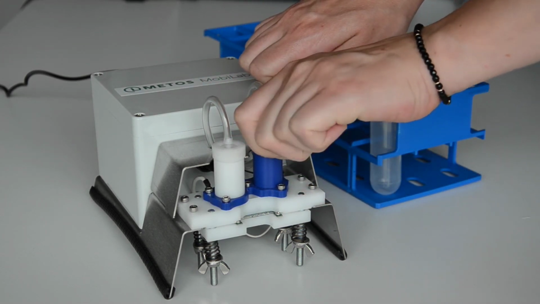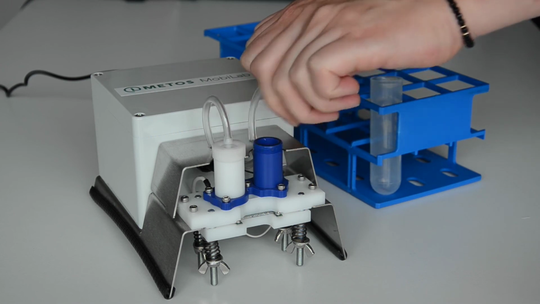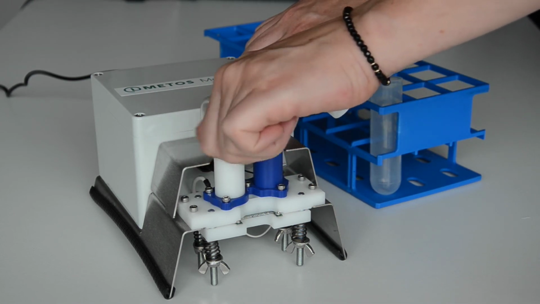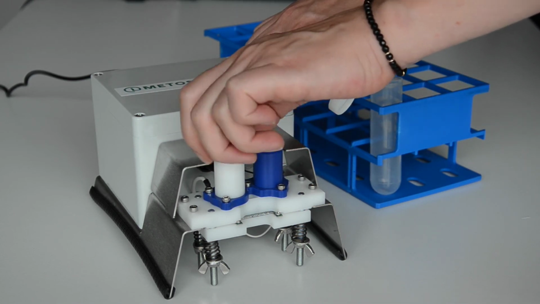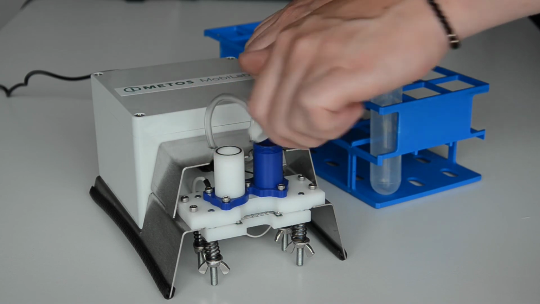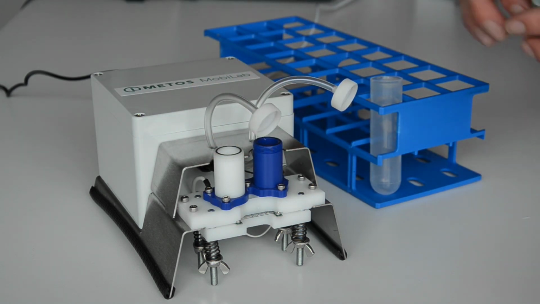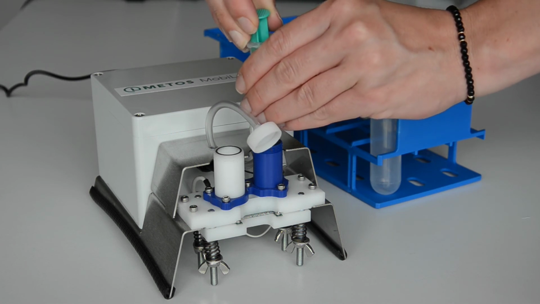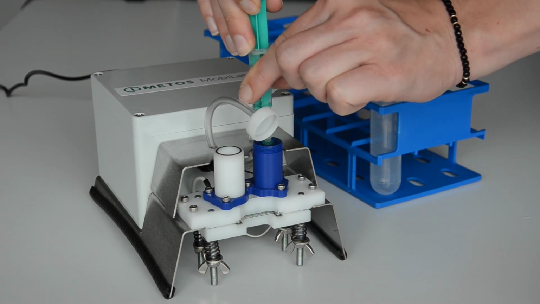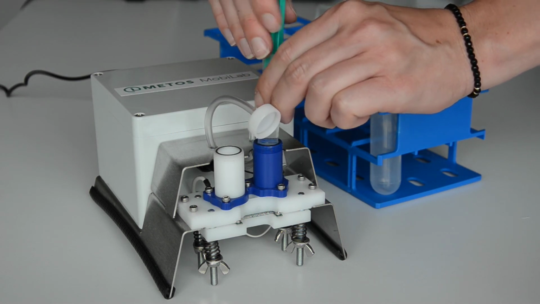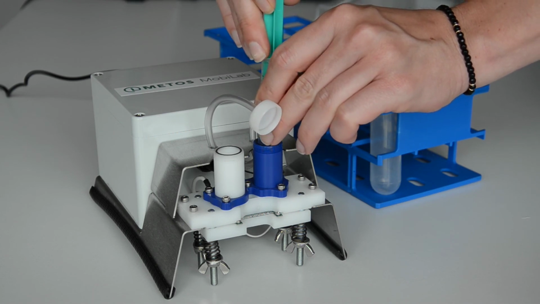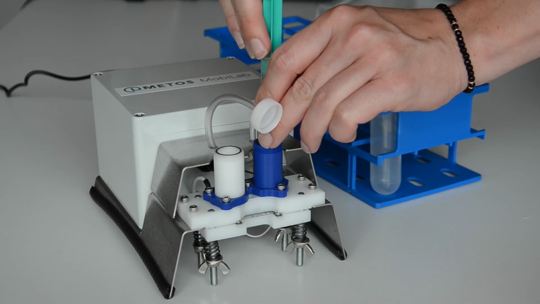To replace the chip, all liquids must be emptied from the device. Never turn the device upside down if there are solutions inside. Do this with the help of the syringes and the pipette for the sample hole.